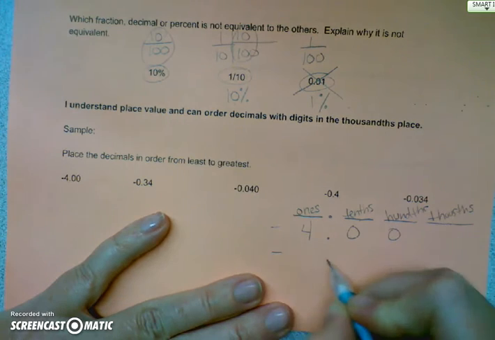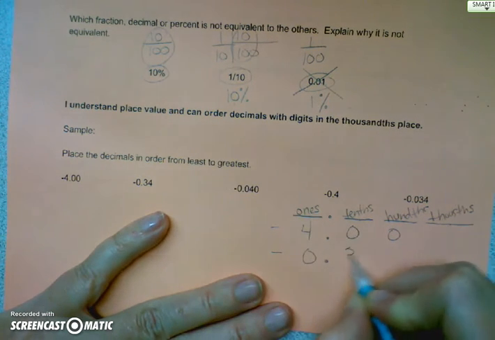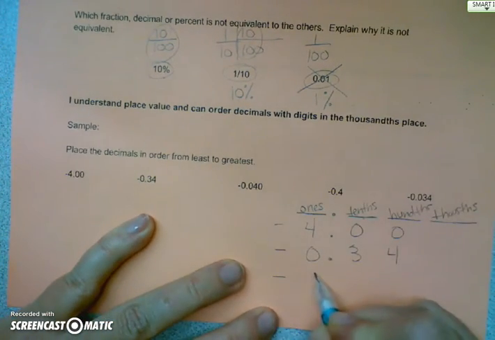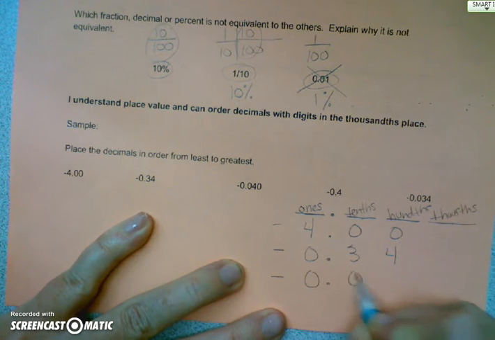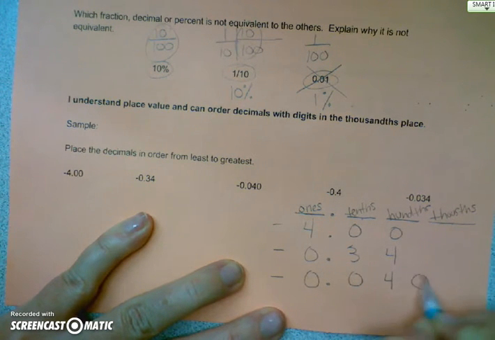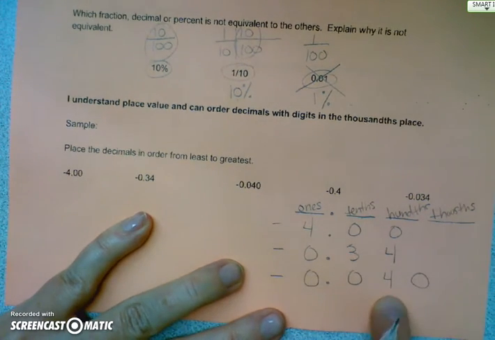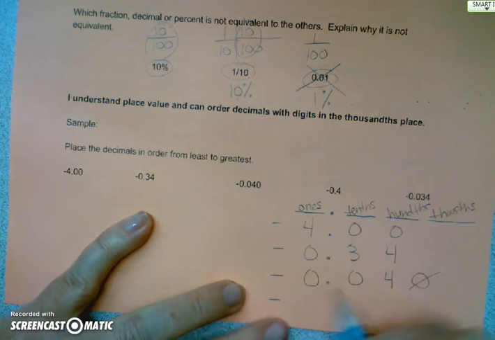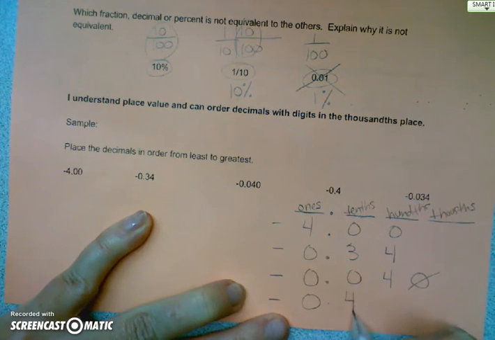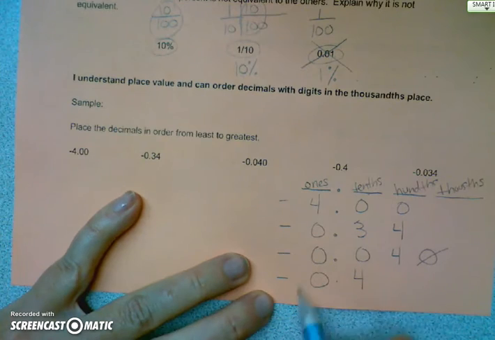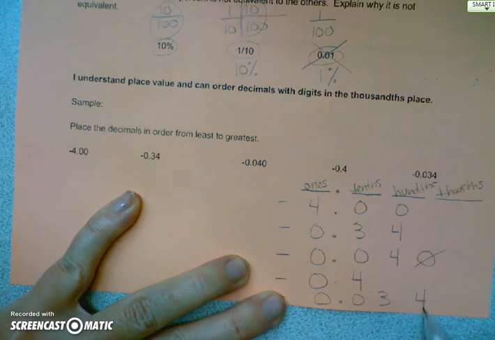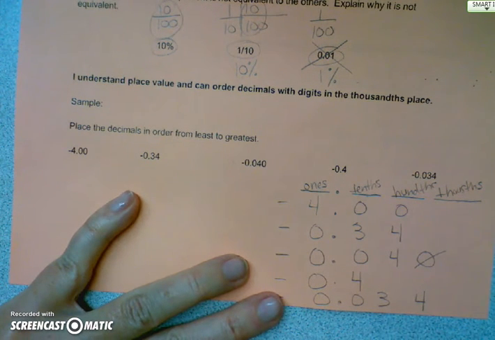So I've got -4. I've got -34 hundredths. I've got -40 thousandths, or 4 hundredths. We could actually get rid of that 0. We don't need it. It doesn't change our number at all. I've got -4 tenths. And then at the very last one, I've got -34 thousandths.